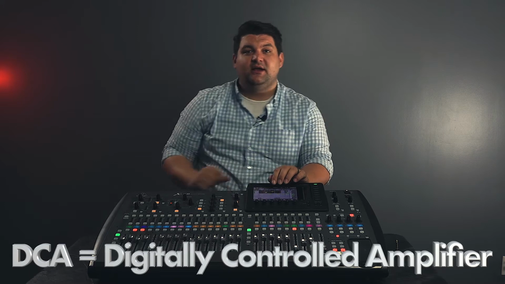Once we have the balance adjusted, we don't want to come in here with 7 fingers and just adjust everything manually up and down. No, what we can do is use what's called a DCA. I don't remember what DCA stands for, but my editor is going to put it up on the screen, so DCA is going to go right across the middle here. That's going to tell you what that means. Wow, that's amazing. But what we're going to do is we're going to go to our DCAs.